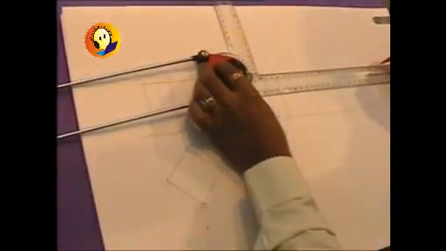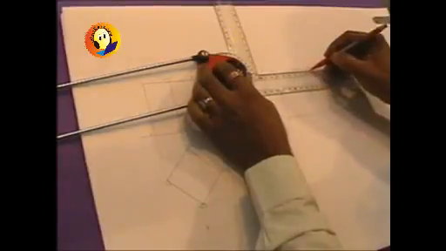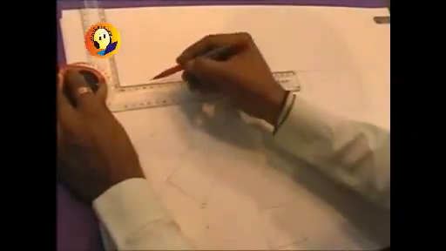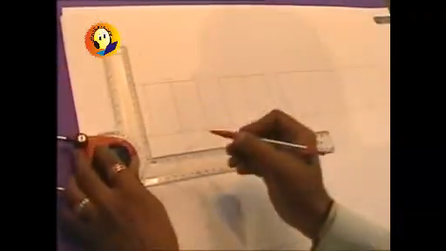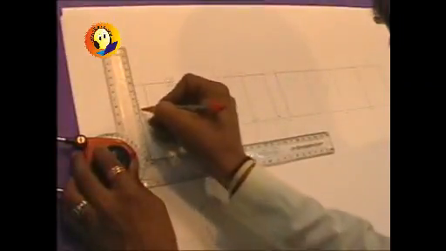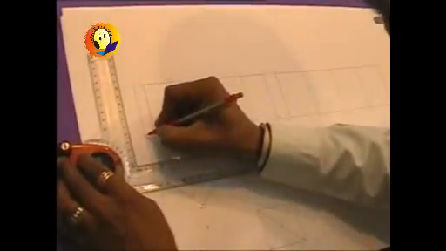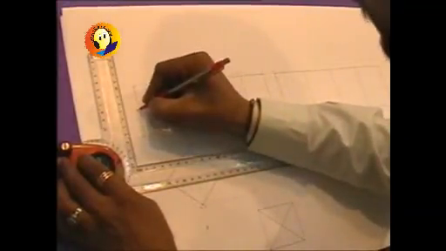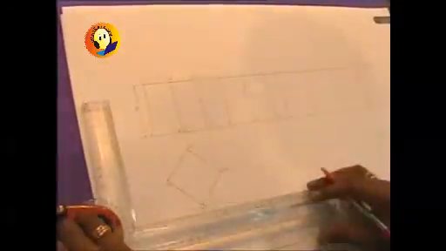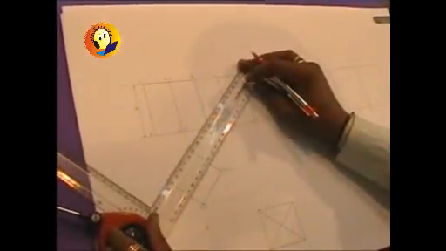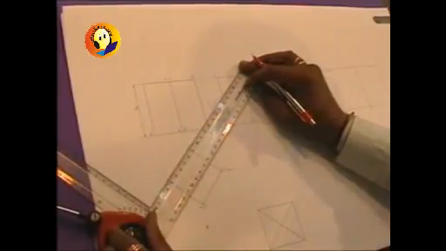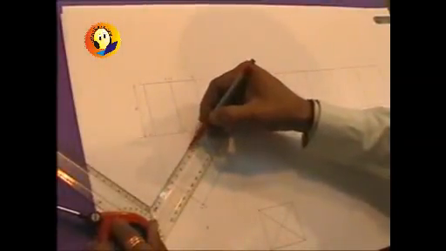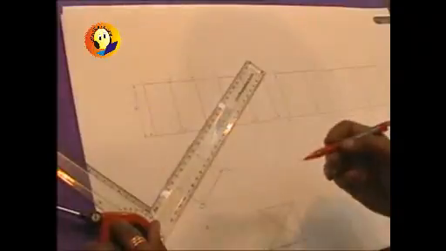And all the edges are shown full and final. That was the first part of the problem. Of course, dimensioning is also required. We can show the height of the prism, which is 70 millimeters, and of course the side of the square, as well as the angle made by the side. Both are to be shown because it was given in the problem statement itself.